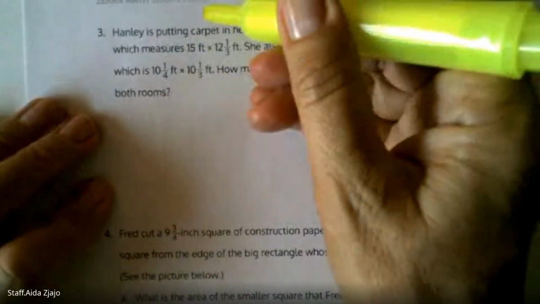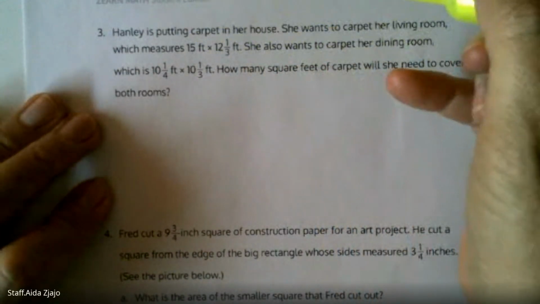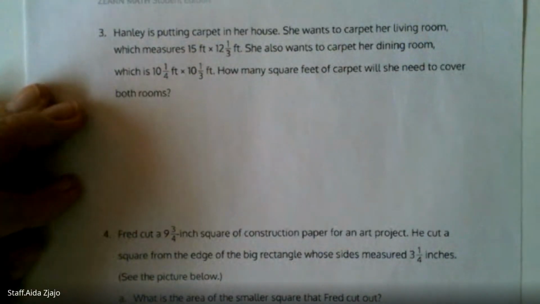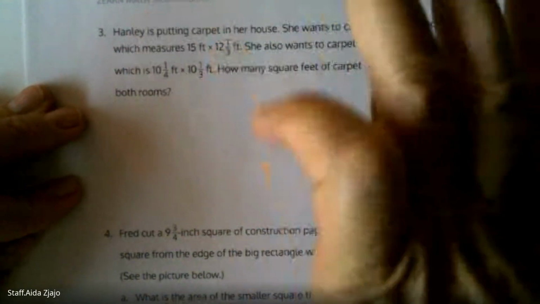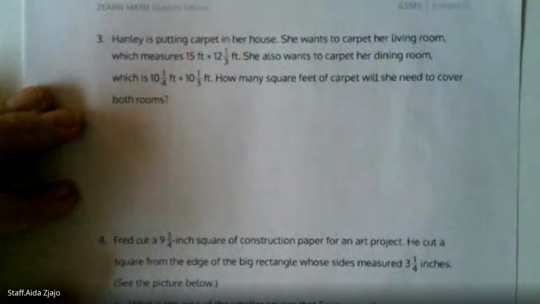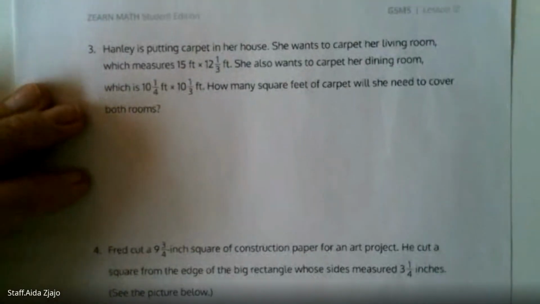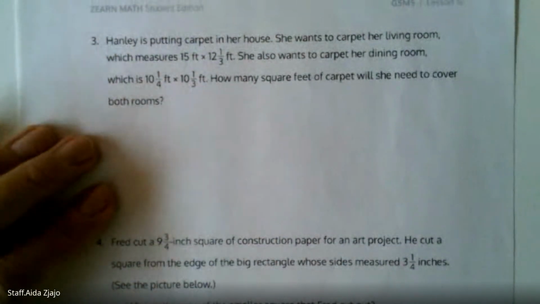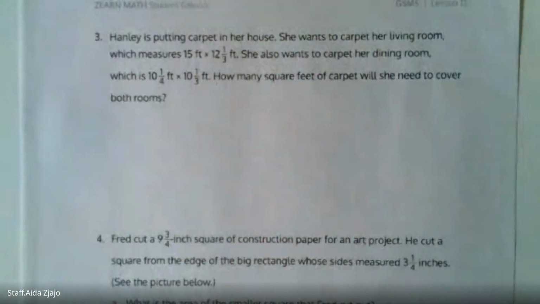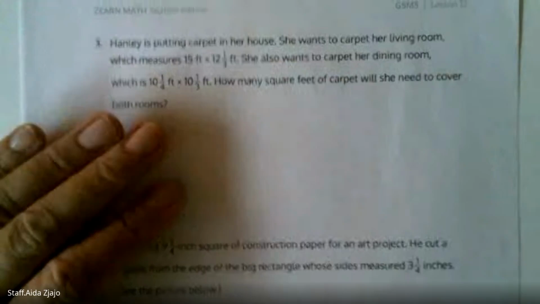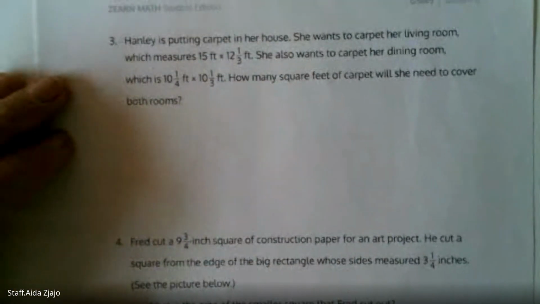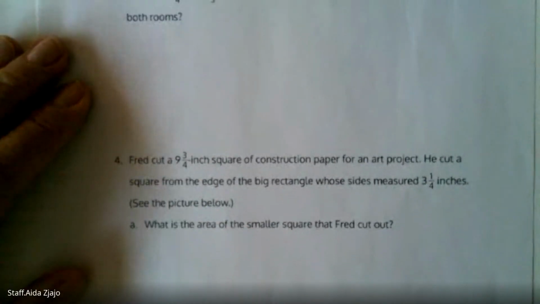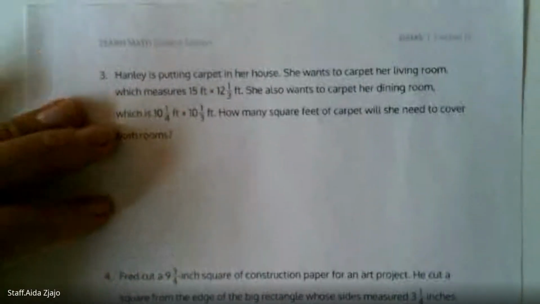Hanley is putting carpet in her house. She wants to carpet. You know what? I think 3 and 4 are pretty long. I'm going to break now, and I will make these lesson 12 problems into 2 parts. So next time I will explain number 3 and 4 to you. Sounds good? Okay. See you later.